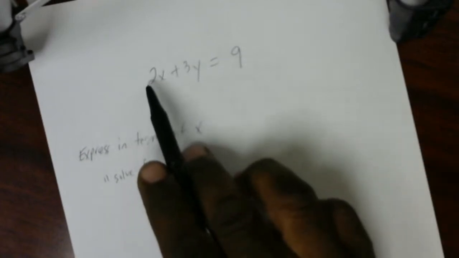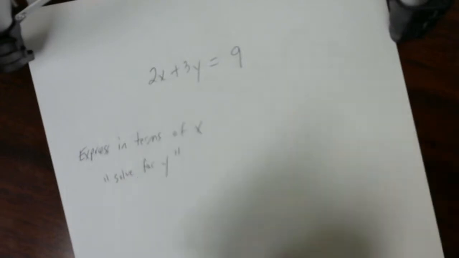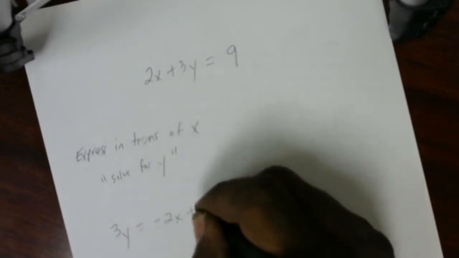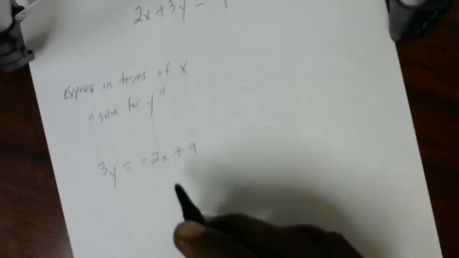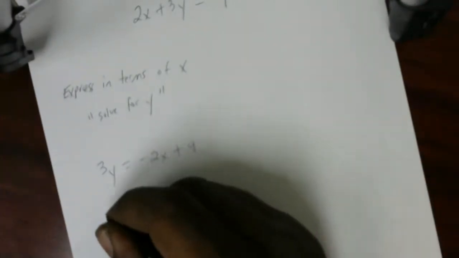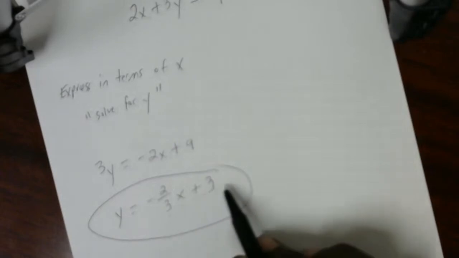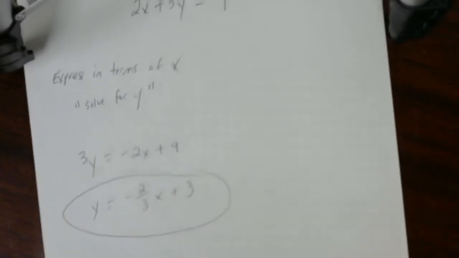So I would subtract 2x from both sides. I would divide both sides by 3. And we have our function expressed in terms of x.